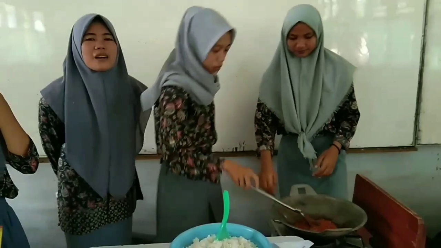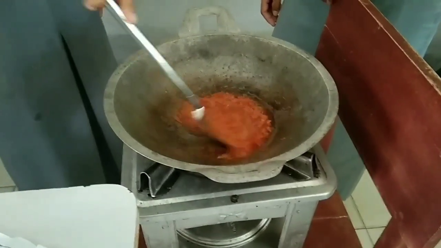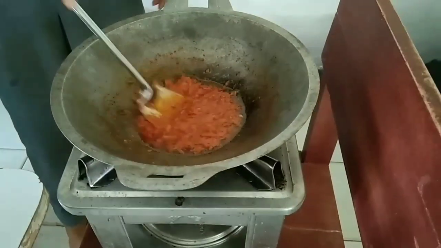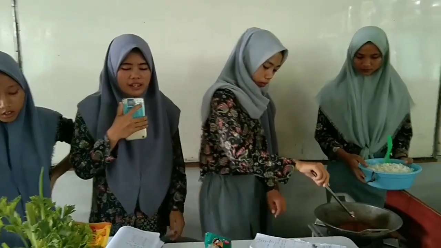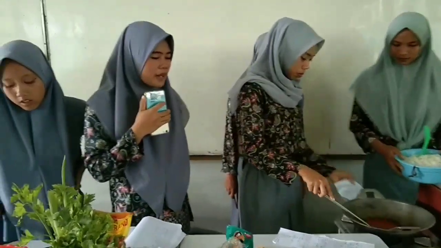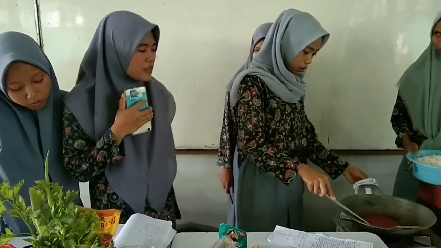Next, fry and stir until evenly distributed. Next, put rice in the pan, stir until evenly distributed.